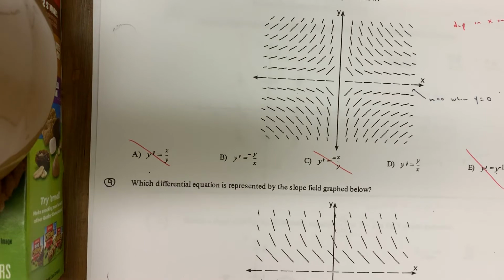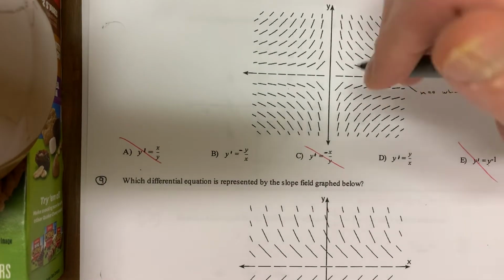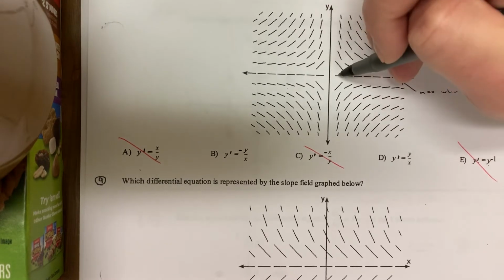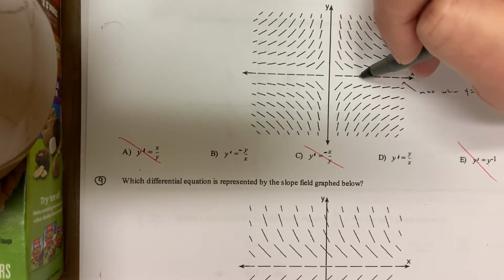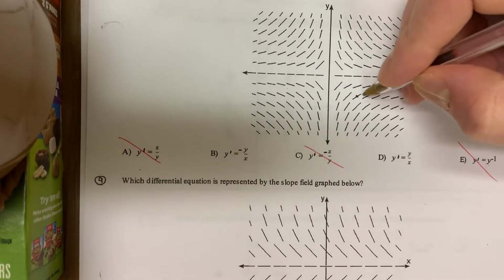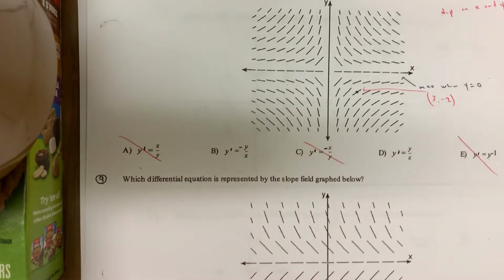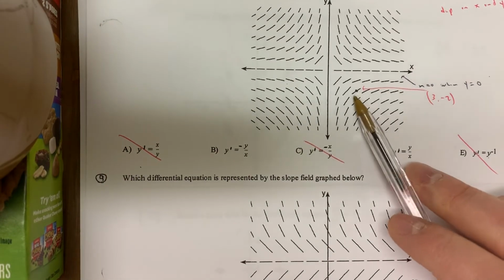But anyway, you can go quadrant game or pick a point. Maybe we pick the point, I don't know, 1, 2, 3, comma, negative 2, right? So the point 3, comma, negative 2 right here. And if I plug the point 3, comma, negative 2 into the derivative, I better get a positive slope back, okay?